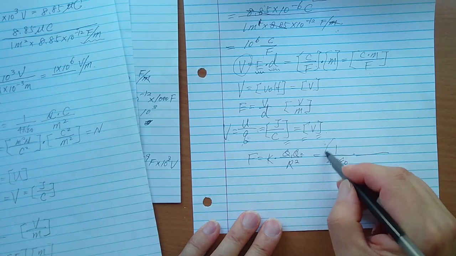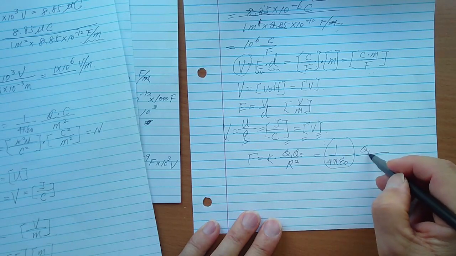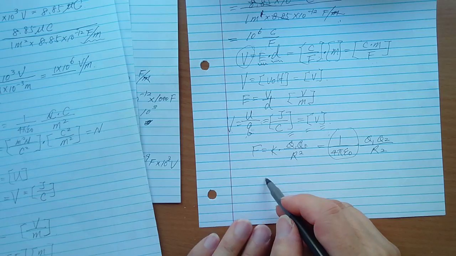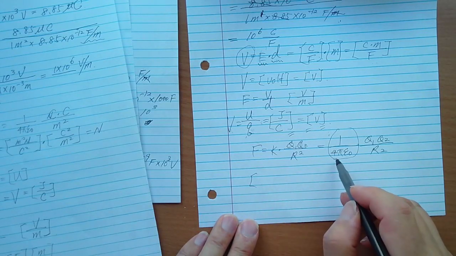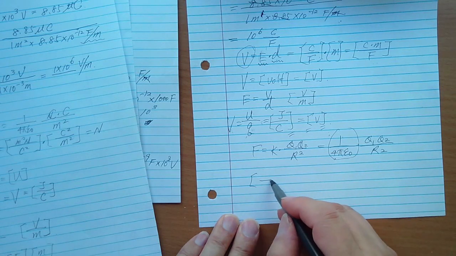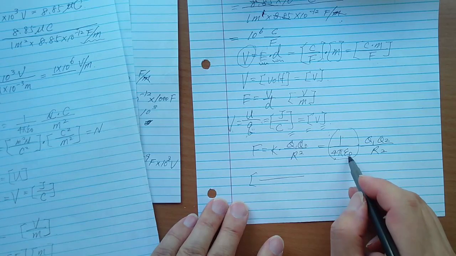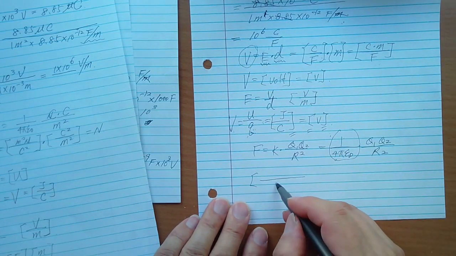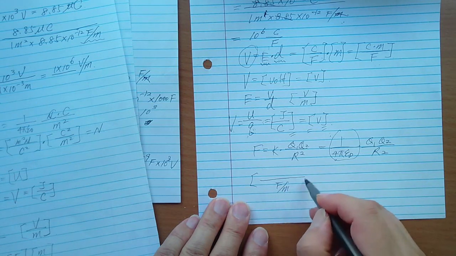For the unit, 4 pi is just a constant. It doesn't have any units at all. We have to look at epsilon 0, which is F over M.